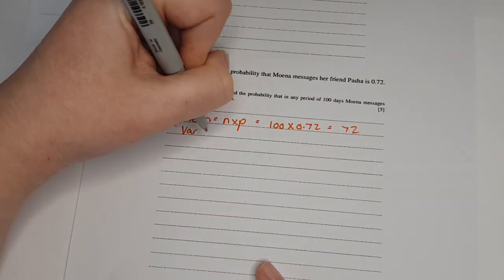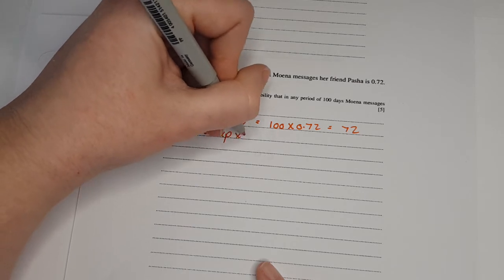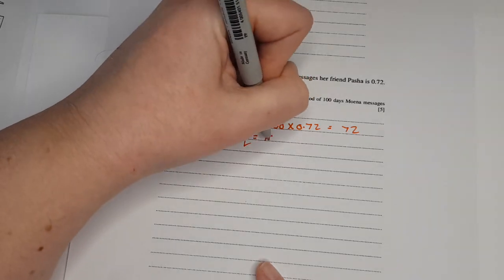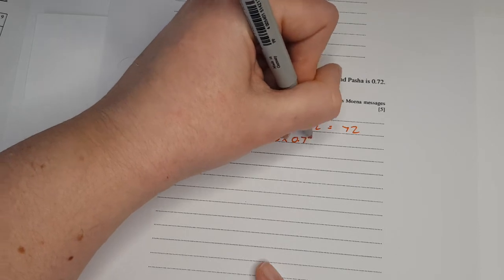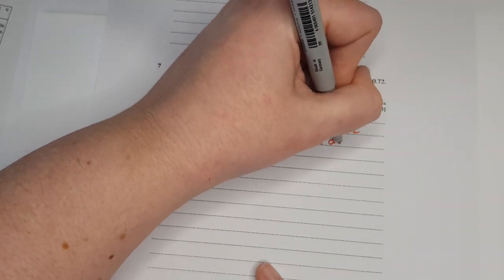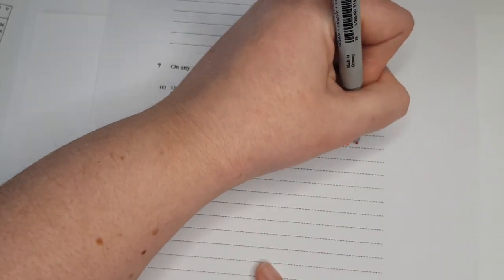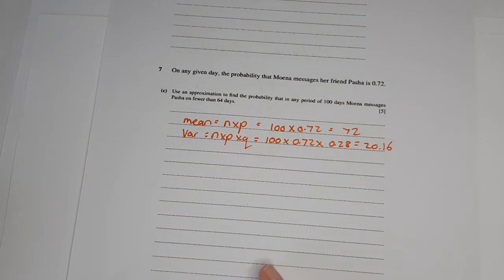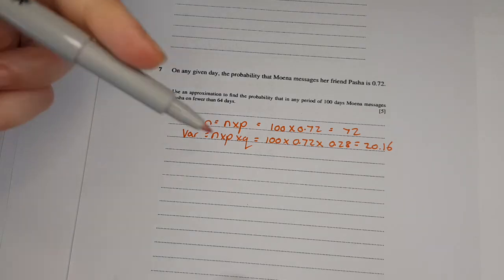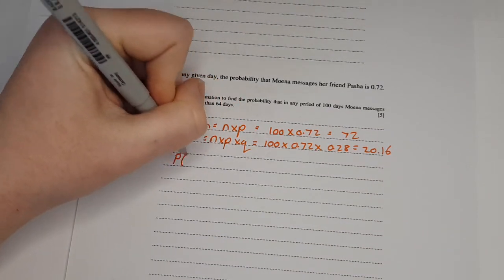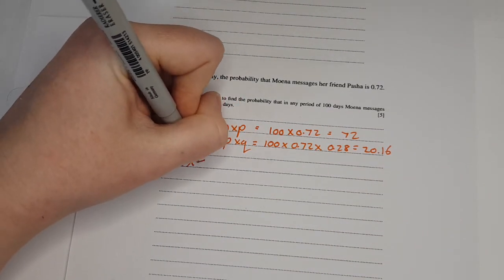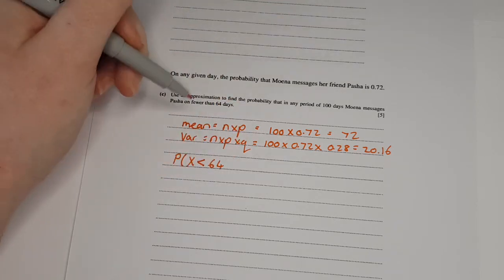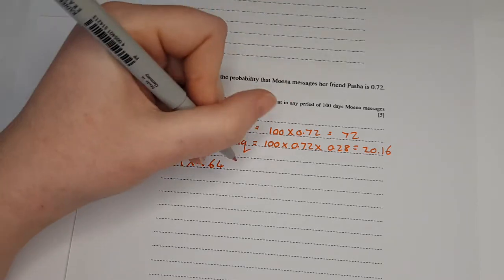And then the variance is n times p times q, which is 100 times 0.72 times 0.28. And I get a variance value. So now I want where she messages for fewer than 64 days. So that means that my x variable is less than 64, because it's fewer than 64 days.